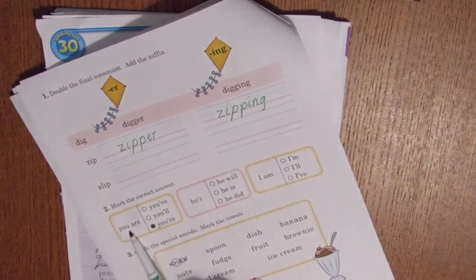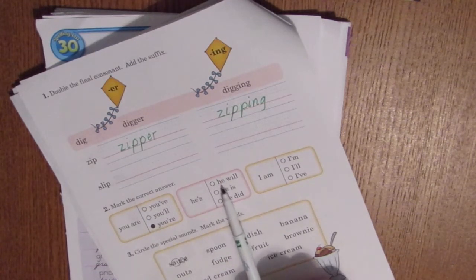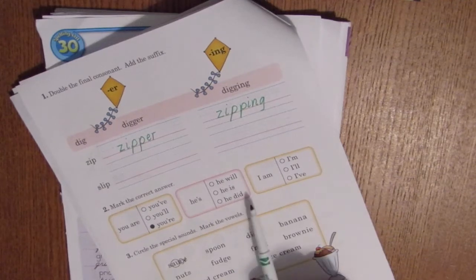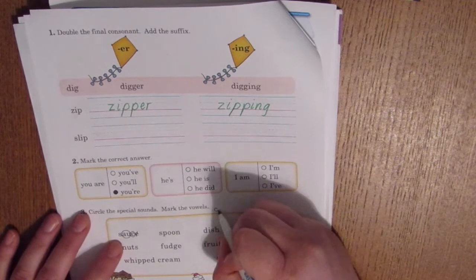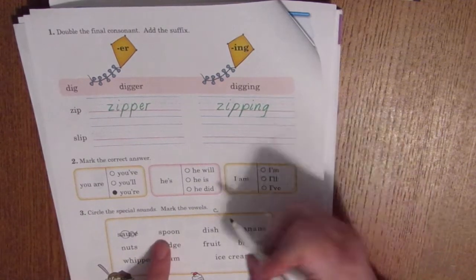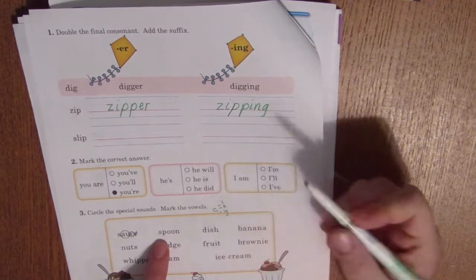We have you are, and when I make it into a contraction, it's going to be your. He's, what 2 words? Is that he will, he is, or he did? On the bottom, we have the special sounds. C in city. Remember, only if it has an I, an E, or a Y after it.